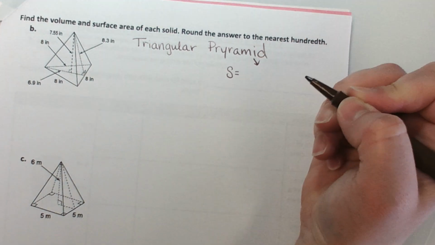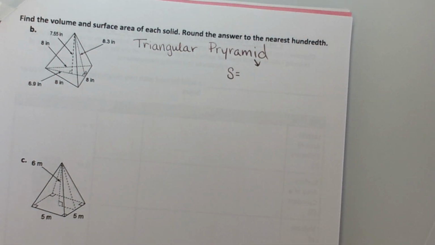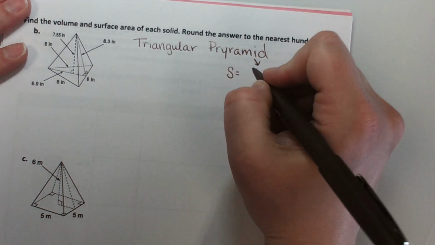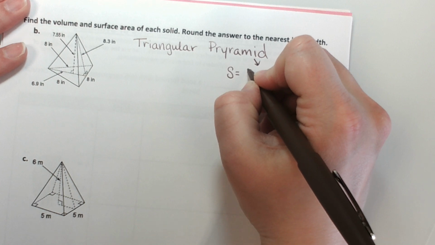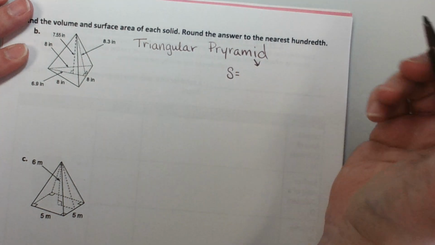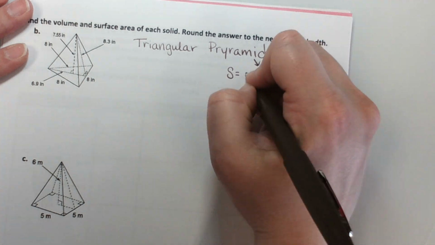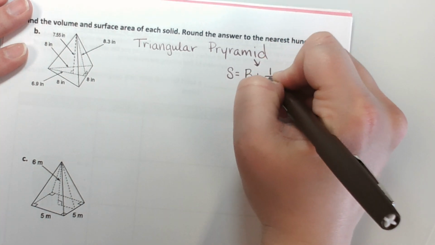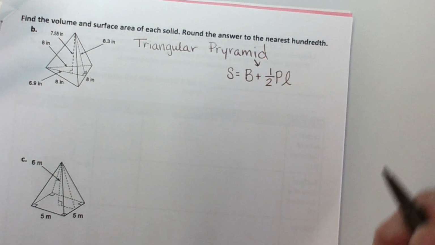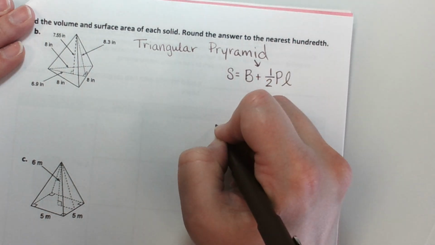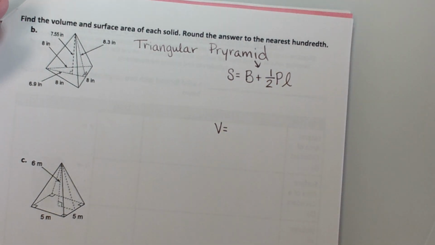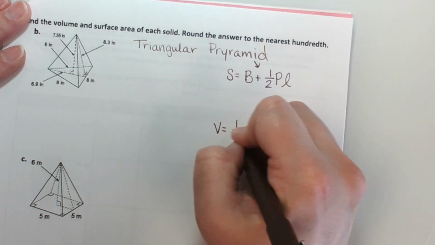Surface area equals... Charlie, what's that formula for surface area of a pyramid again? It's on the other side of your notes back. We haven't gotten it onto the note sheet yet unless you specifically wrote it. What is the formula for surface area? Base plus half of PL. Cam, what about the volume formula? Base times height, 1/3. 1/3 base times height.